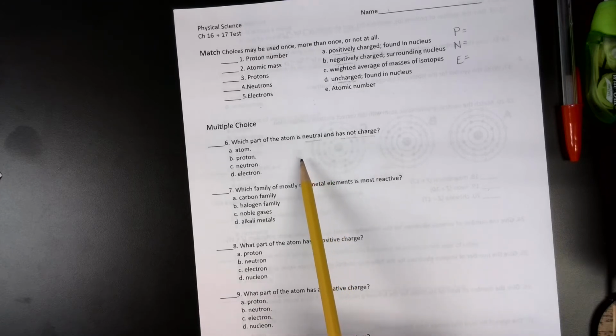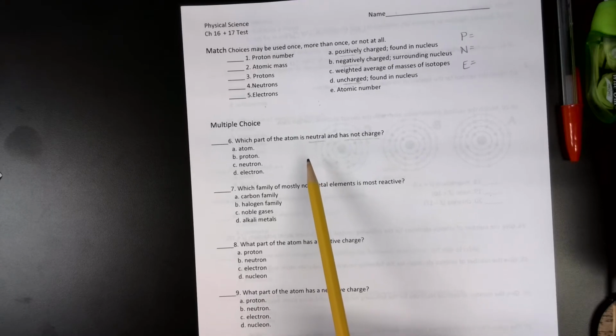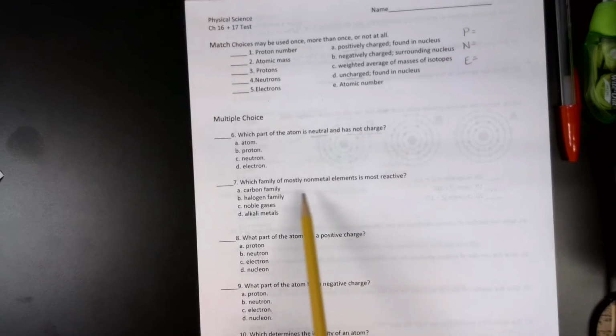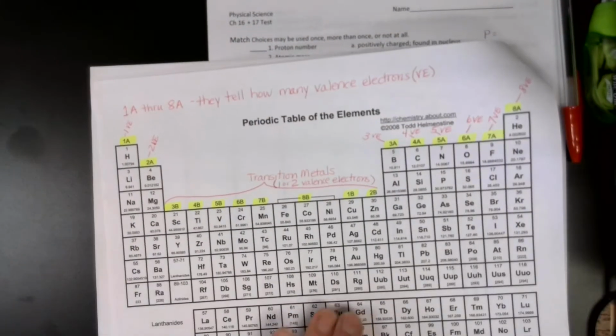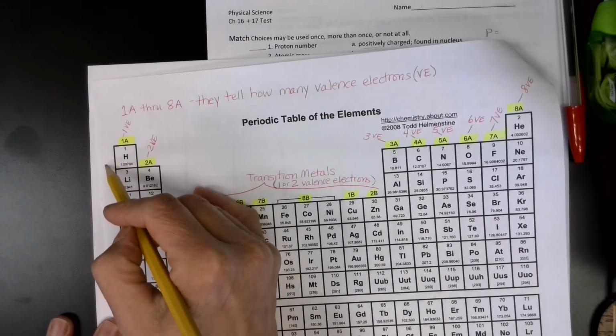Some of the things have positive charges, some have negative charges, some have no charge. They're going to all add up to equal your atom.